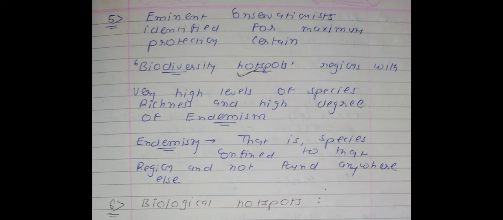For maximum protection, meaning we are giving maximum protection to the biodiversity hotspot regions. So now we have a new word, biodiversity hotspot. Underline it: biodiversity hotspot region, with a very high level of species richness and a high degree of endemism.